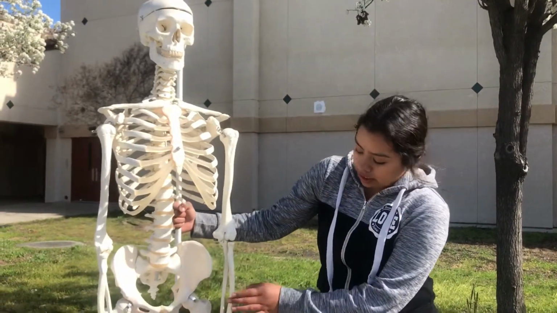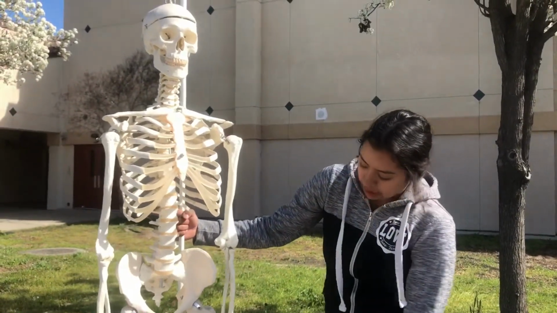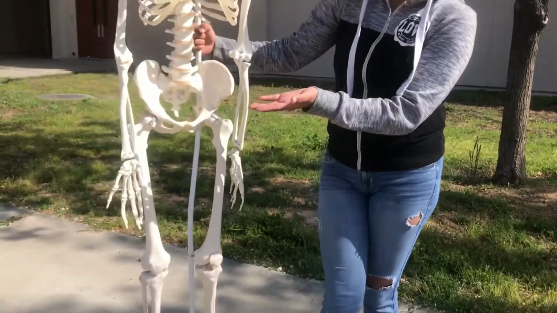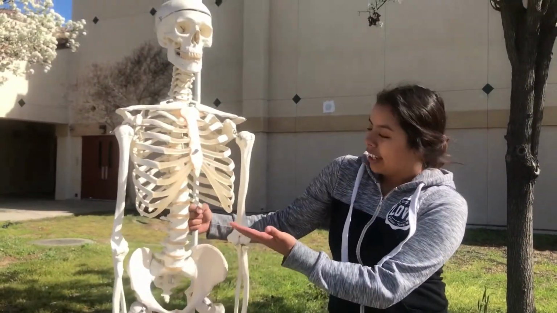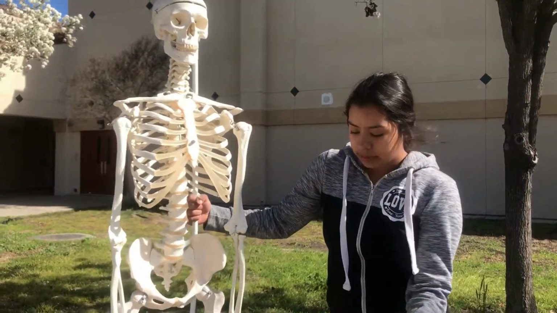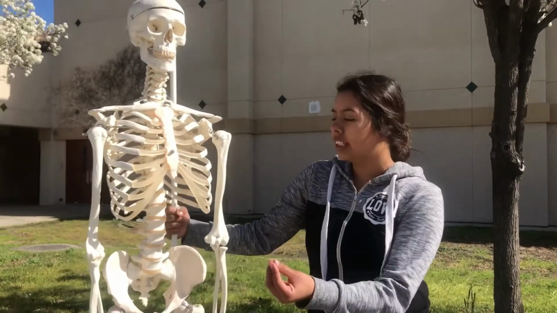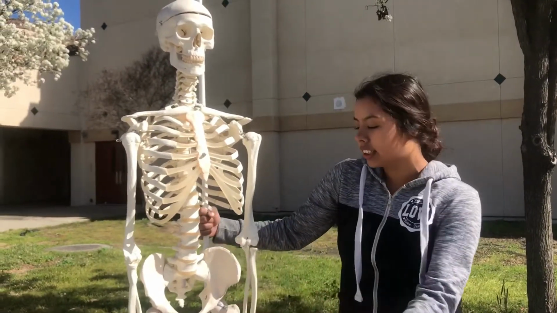And also, our leg bones help support the trunk of the body, so that way we just won't fall. And this also helps support soft organs. For example, it would be like the heart, the lungs.